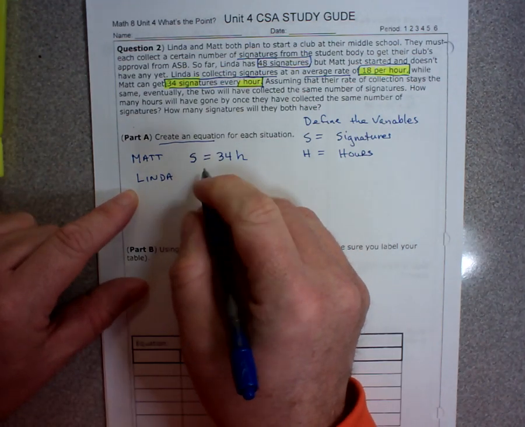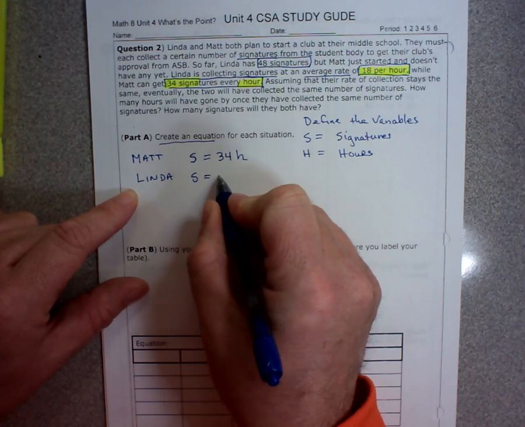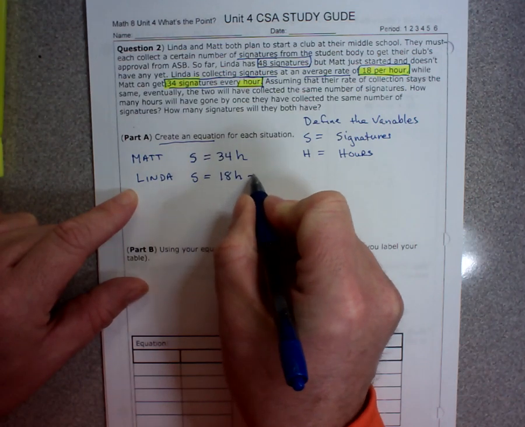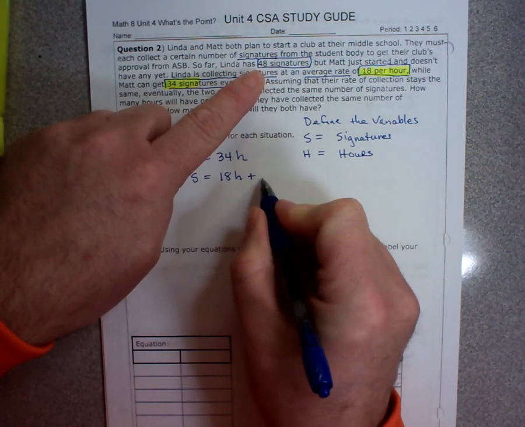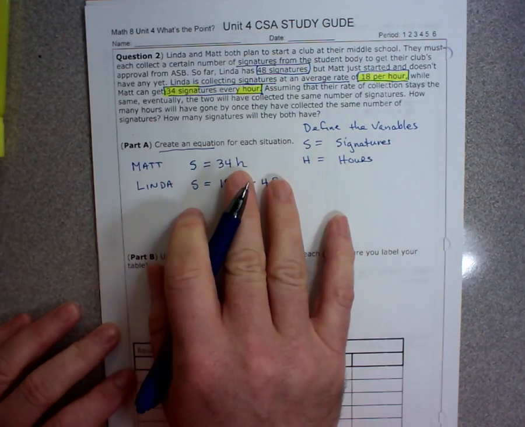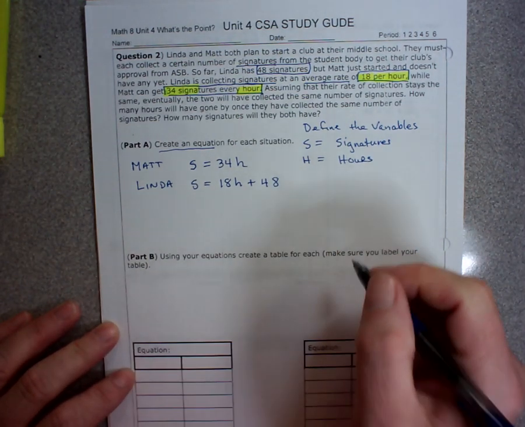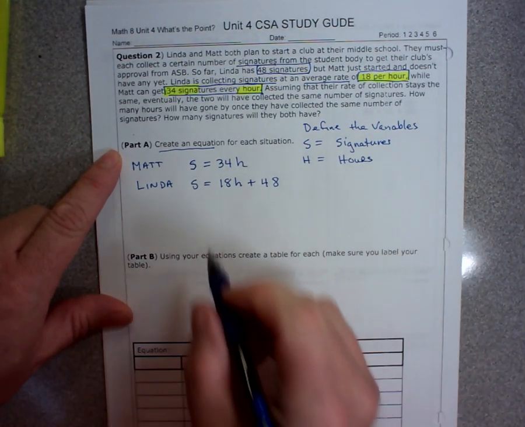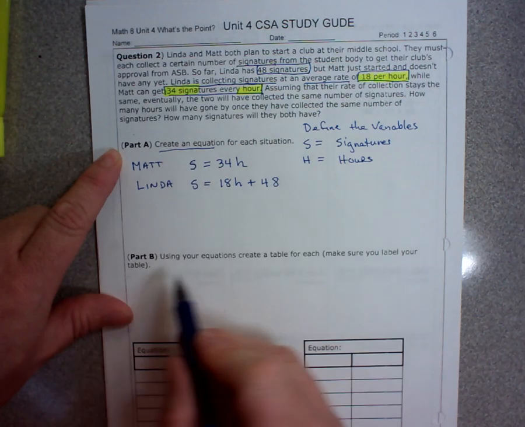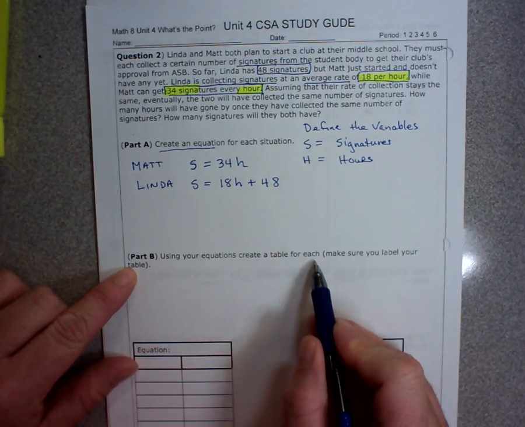And for Linda, how many signatures she collects is 18 signatures per hour, but she also started with 48 more. So this type of problem is going to be very similar to the one that you are going to get on the CSA. Now we're going to go through this problem, creating an equation. We're then going to do part B, use your equation to create a table for each.